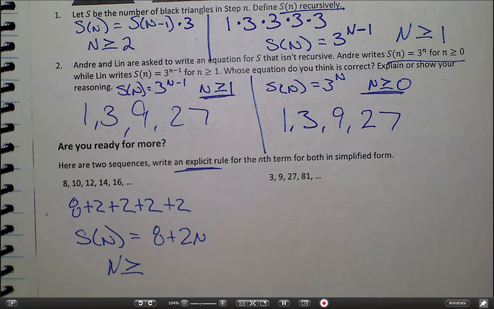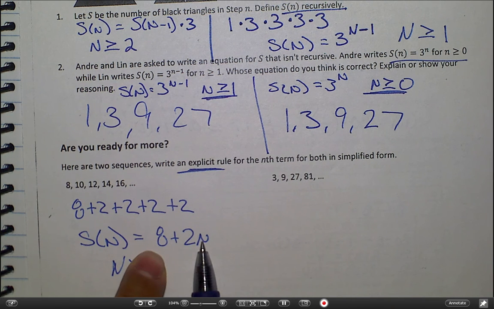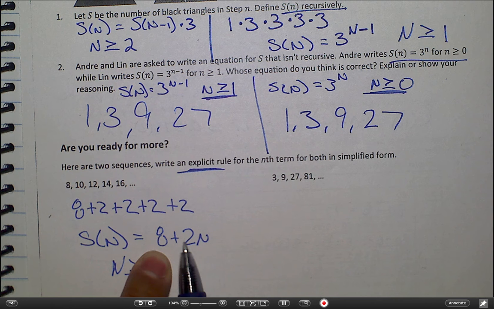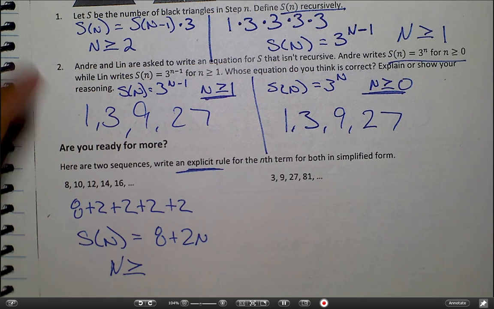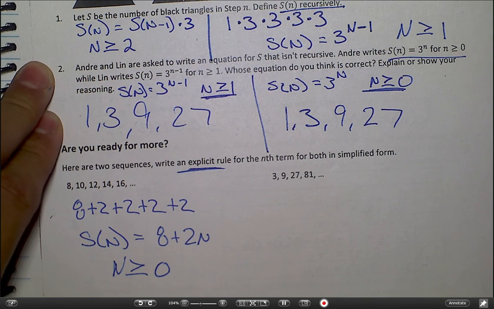If I plug in 1 right here, what do I get? I get 10, don't I? I get 10. Is that what I'm supposed to get? Oh, you start at 0. You start at 0. Thank you. That's what I'm looking for. You would start at 0.